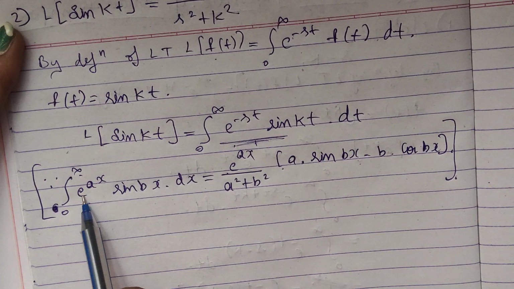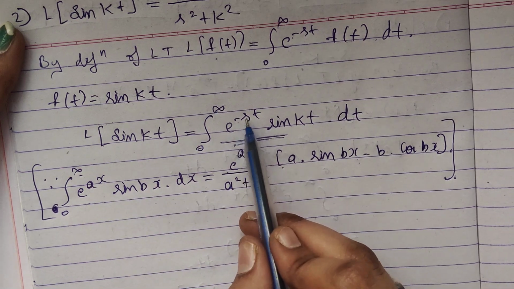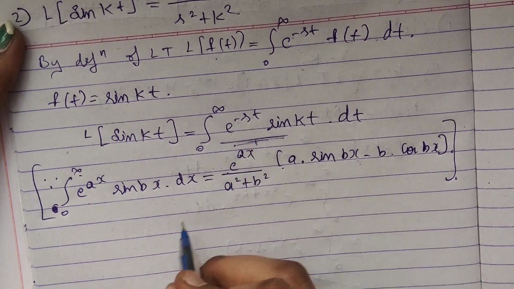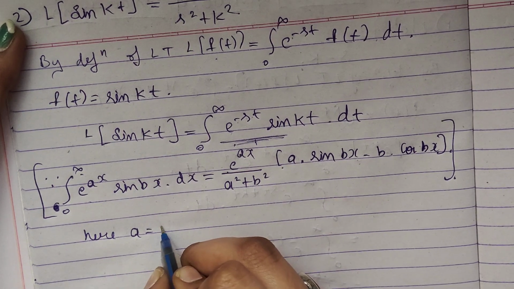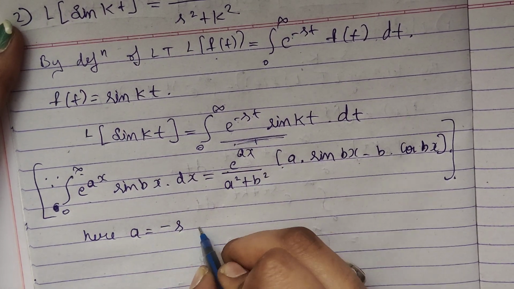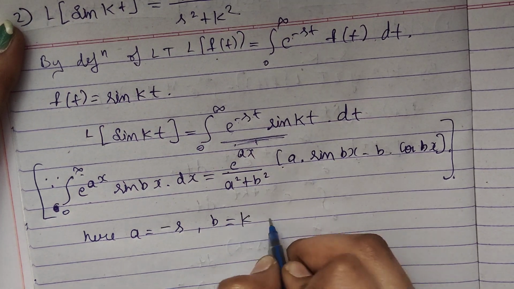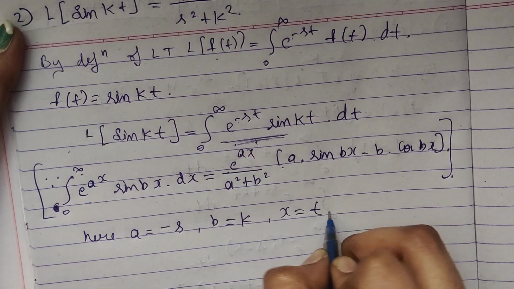Here e power ax means e power minus st. In the place of a we are going to put a equal to minus s, b equal to k, and x equal to t.